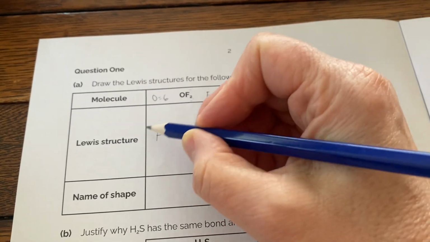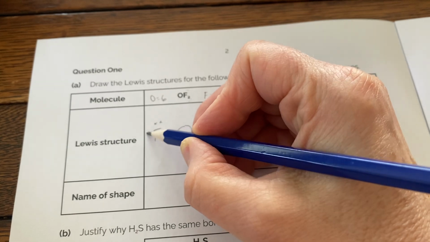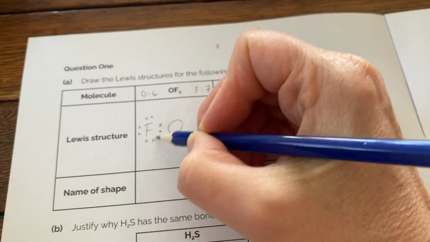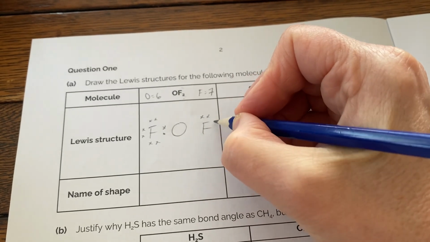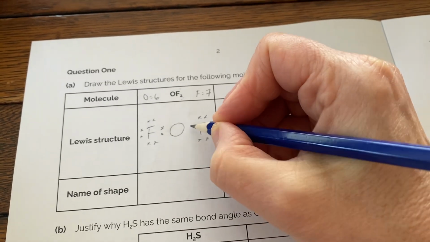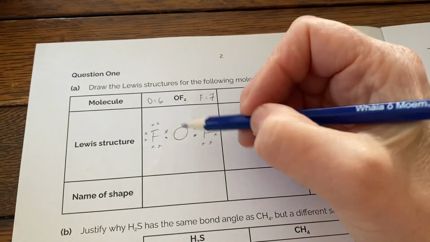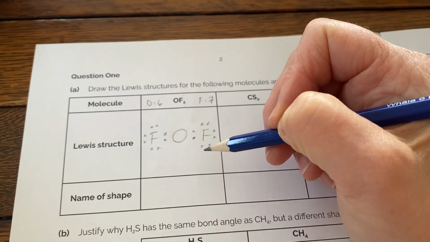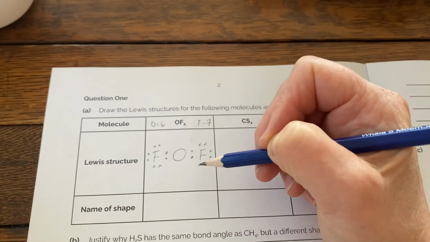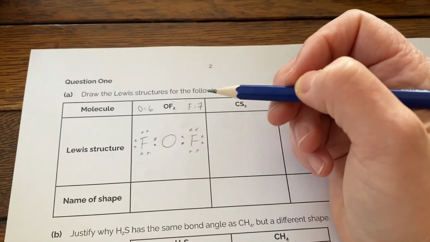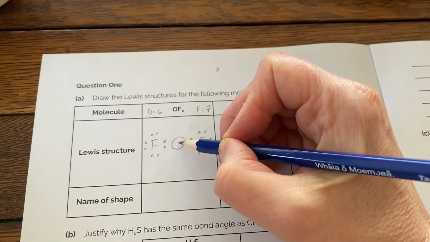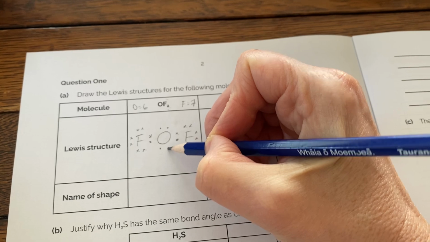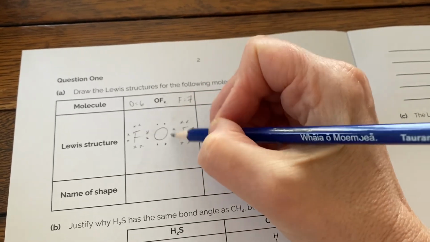I'm going to start with the Fs. 1, 2, 3, 4, 5, 6, 7, and 1 to make 8 for the F. 1, 2, 3, 4, 5, 6, 7, and 1. Just have a note of where I'm putting everything, just so that everything's in pairs and looks like it's between the two atoms that are sharing it, etc. And then oxygen, 1, 2, 3, 4, 5, 6. So everything's now got 8.